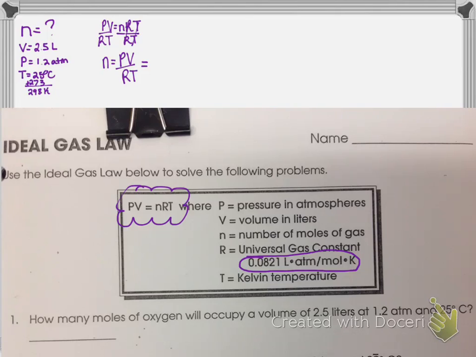So P was 1.2 atmospheres. Our volume was 2.5 liters. R is our universal gas constant, which is 0.0821 liter atmospheres per mole Kelvin. And our temperature, 298 K.